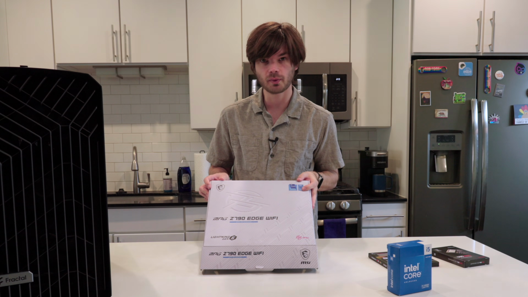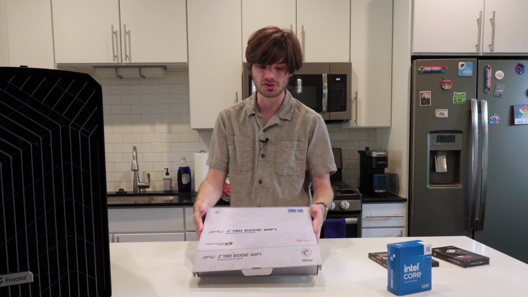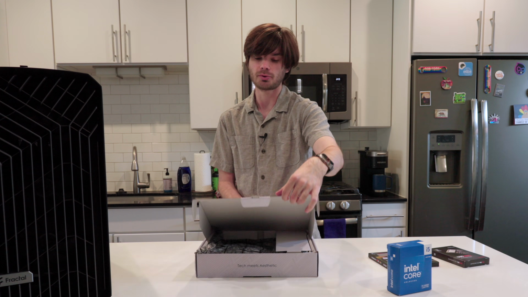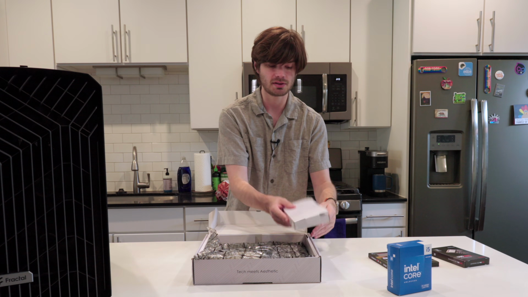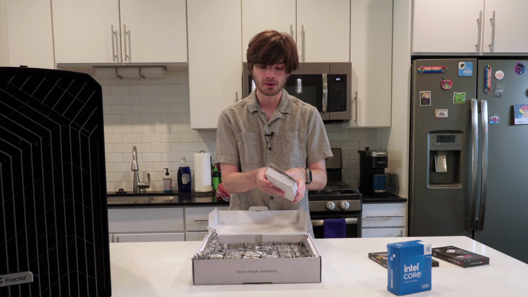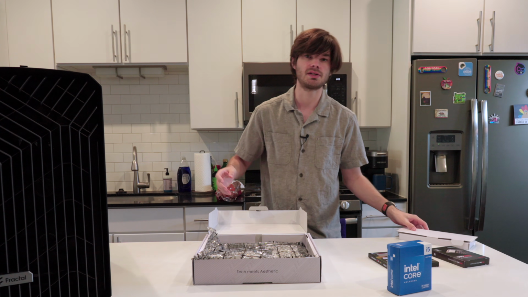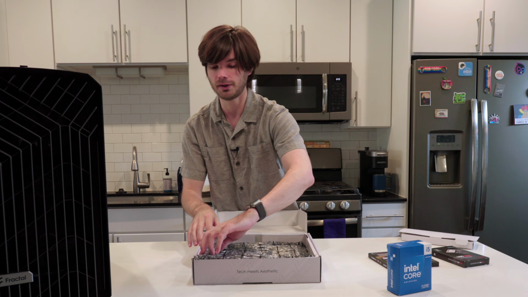I'm going to start off with the motherboard. This is the MSI Z790 Edge Wi-Fi, and I chose this motherboard because it has DDR5. And opening the box here, it also has Wi-Fi with this included Wi-Fi antenna, which is Wi-Fi 6E, so that's good. That's going to allow for a lot of performance in your internet.